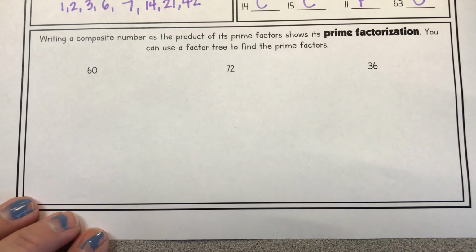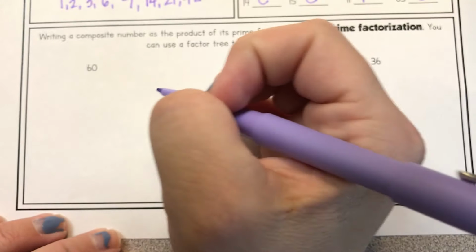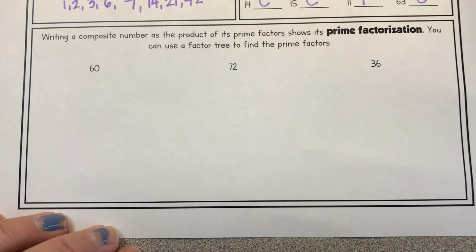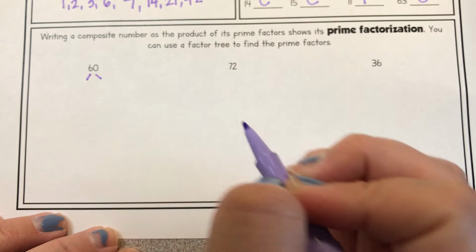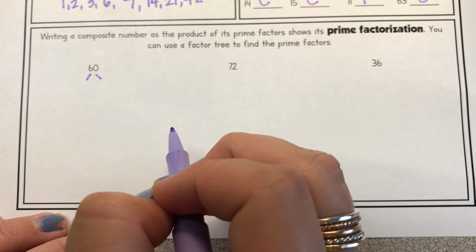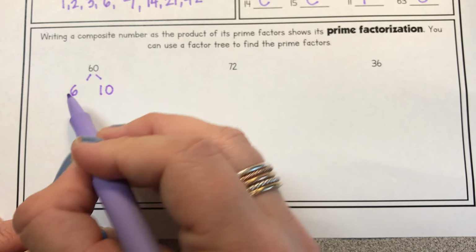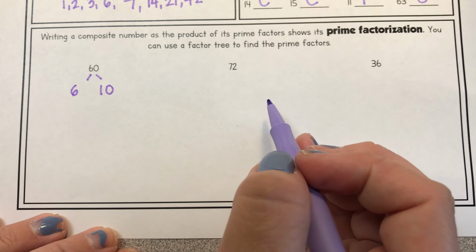The next thing we're going to do is prime factorization. In prime factorization, I like to use factor trees, and here's how you do it. You start with your number, and then we write what it's divisible by. So what can I multiply together to make 60? Well, I could do 6 times 10. What can I multiply together to get 6?